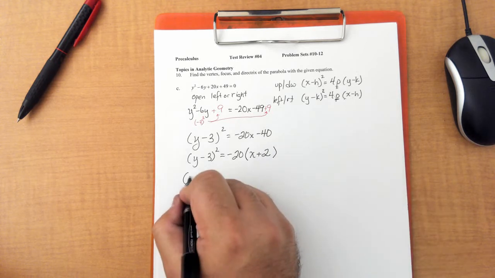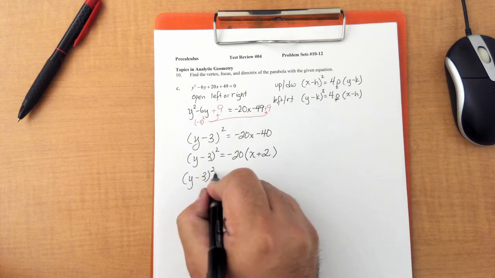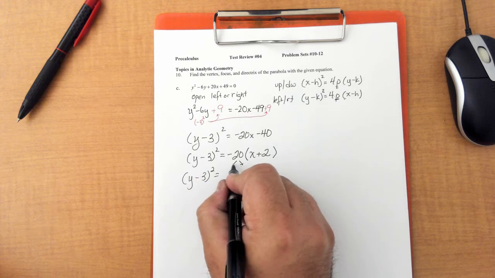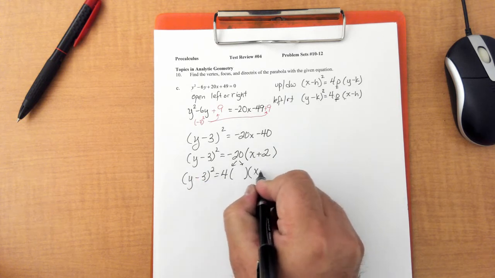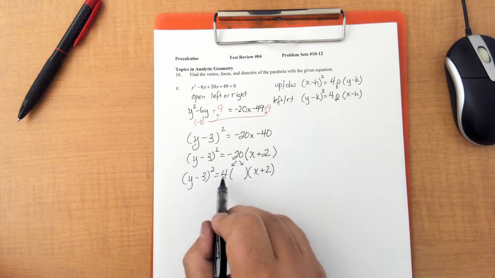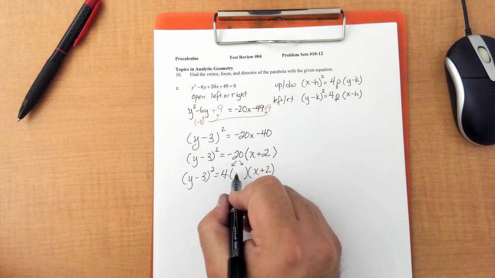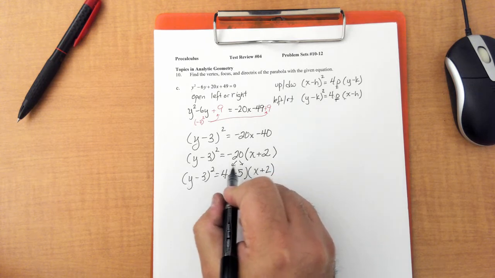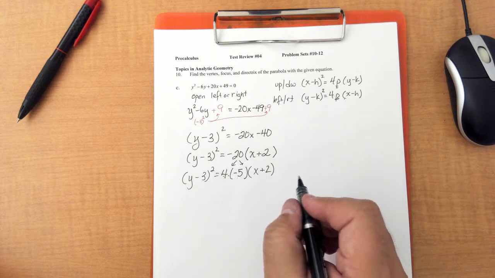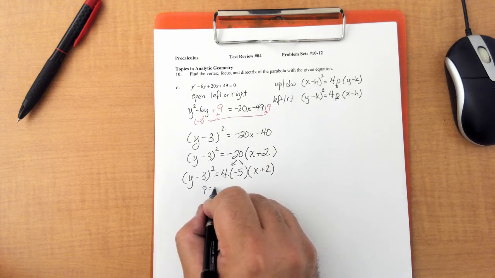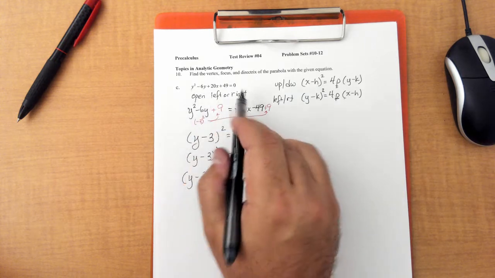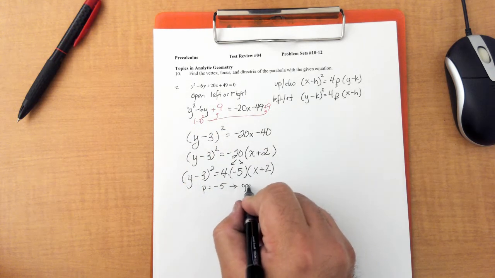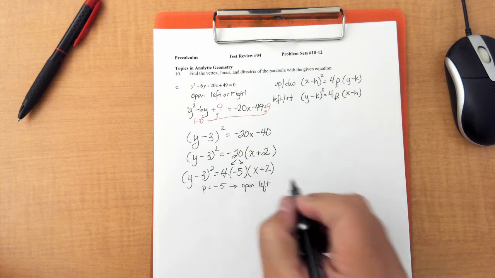My last step is to split this negative 20 up into 4 times whatever that p-value is. So 4 times, in this case here, negative 5 will give me the negative 20. So my p-value is negative 5, which now means I know, going back up here, this parabola will open to the left.